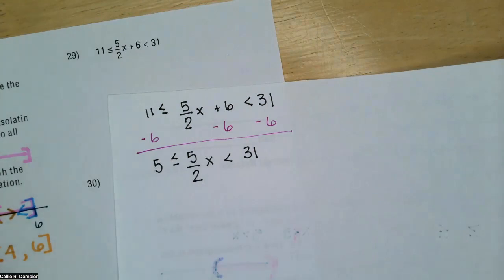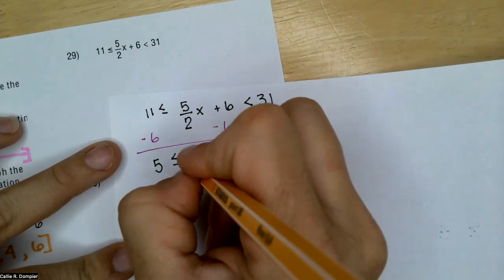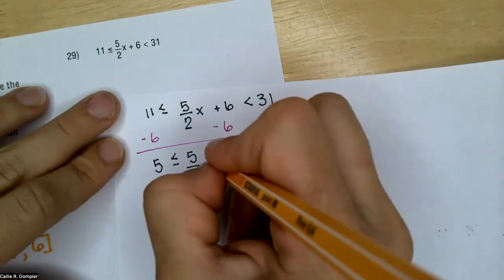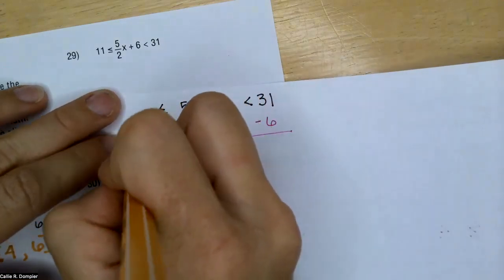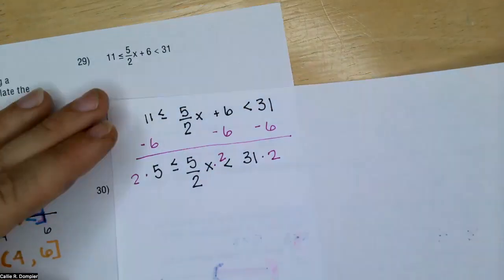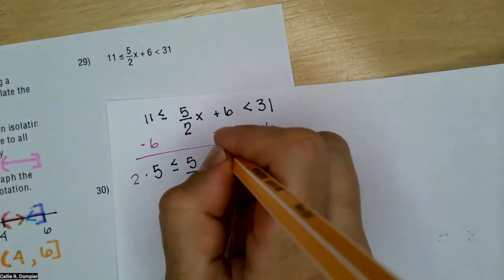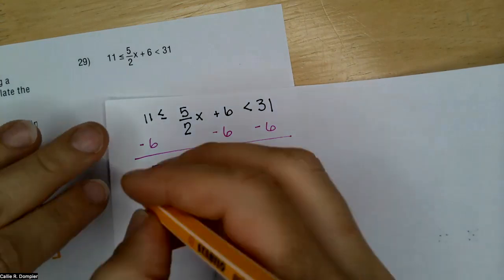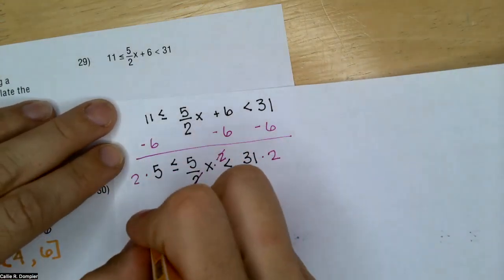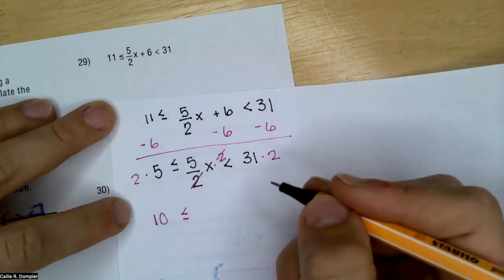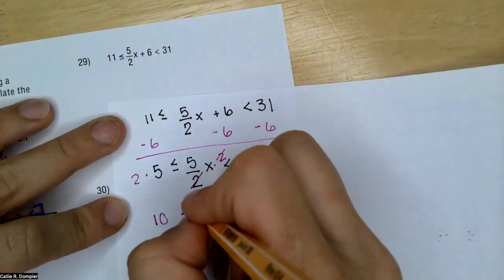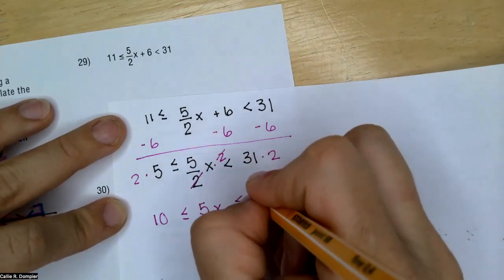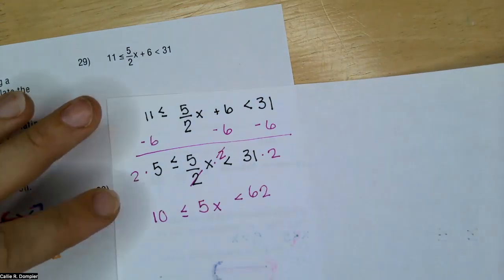Multiplied and then divided. So the next step is get rid of this, divide by 2. How do you cancel out being divided by 2? You multiply by 2, multiply by 2. Is that okay? That will cancel the bottom of the fraction, and we'll just have 5x there. 5 times 2 is 10. Signs are the same because that wasn't a negative we were multiplying by. Now I just have 5x. 31 times 2 is 62. Good.